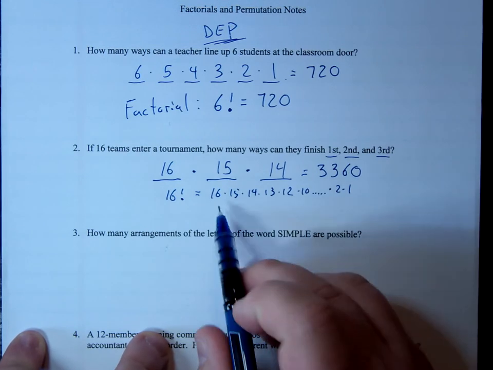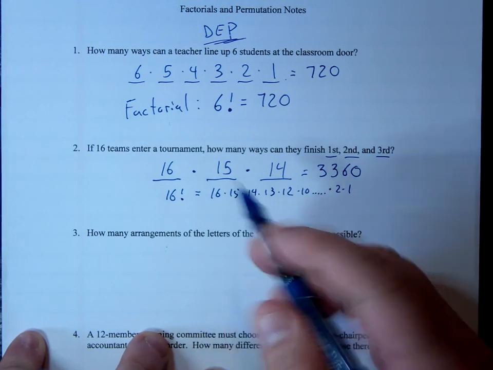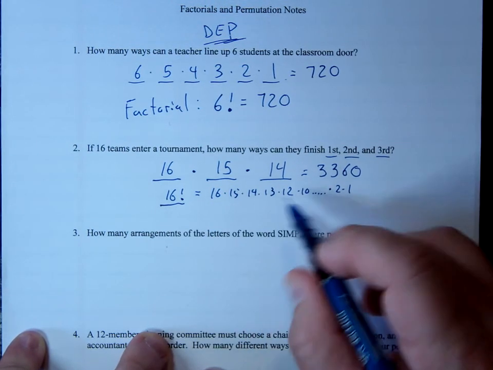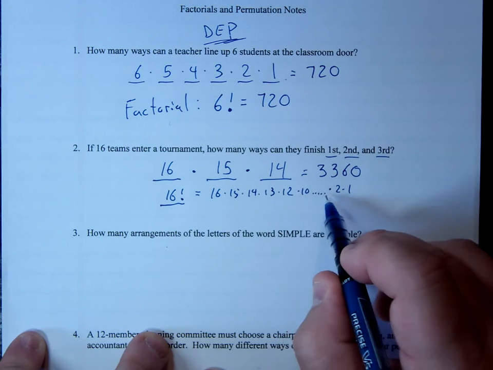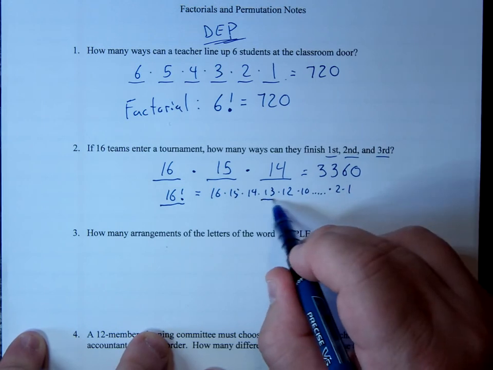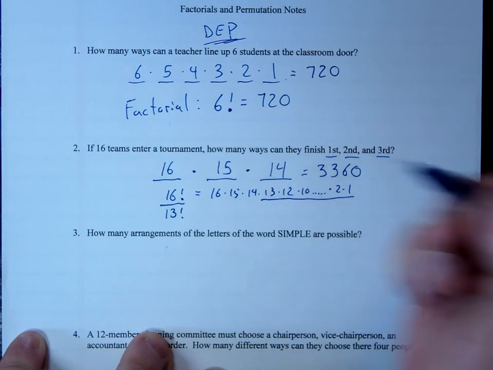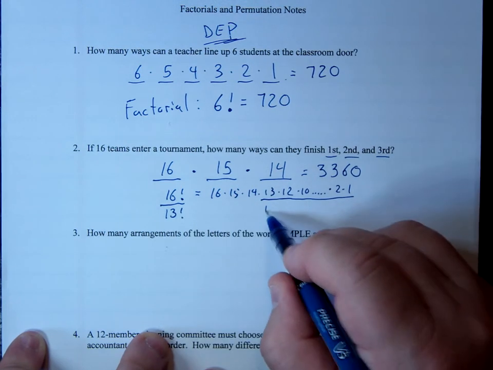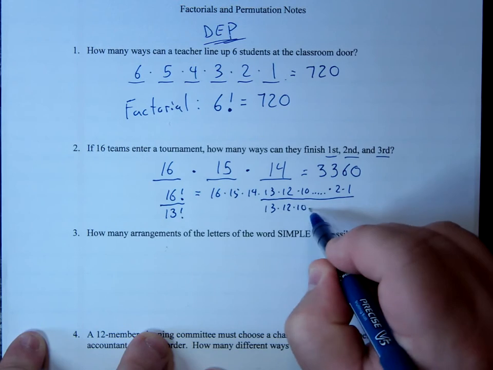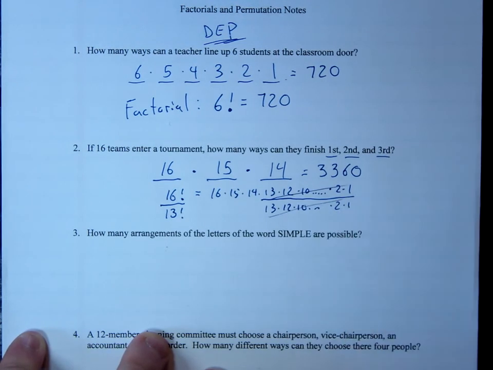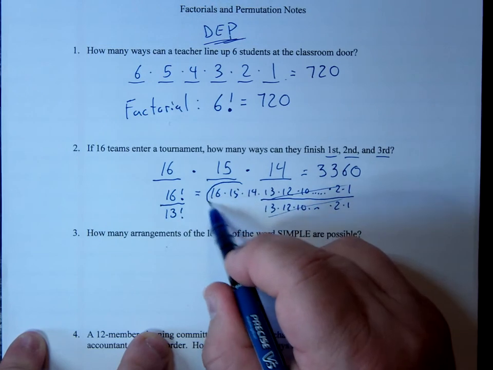Well, I only want the 16, 15, 14, so I could divide out the 13, 12, 11, 10, and so forth, which would be 13 factorial. If I divided all of that out, it would cancel and reduce, and you'd just be left with 16 times 15 times 14.